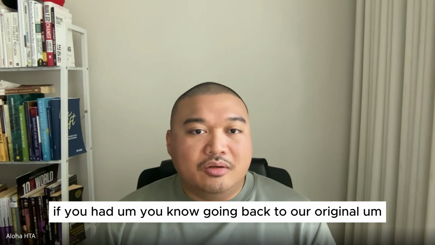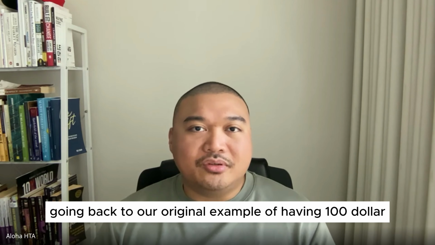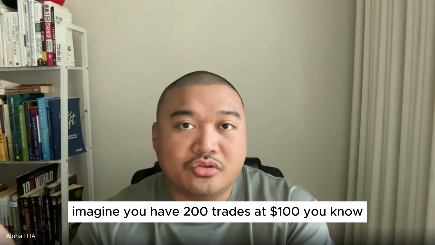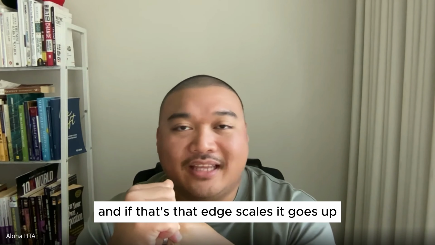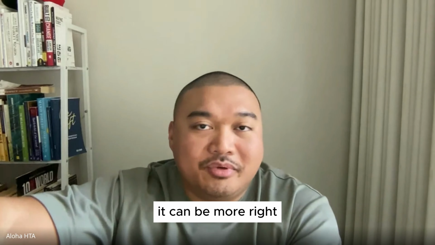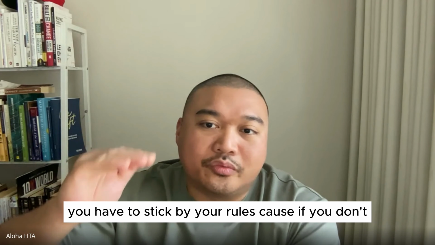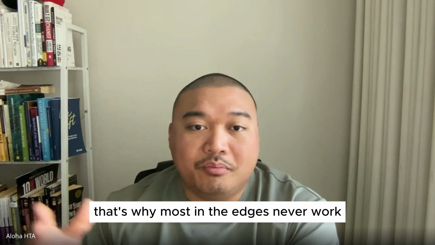Going back to our original example of having $100 expectancy per trade, just doing a basic system, imagine you have 200 trades at $100. That's 20K in the bank, right? And if that edge scales, it goes up. It can be more, right? But that's the challenge with trading. You have to stick by your rules, because if you don't, you're going to blow it up in a drawdown. That's why most edges never work.